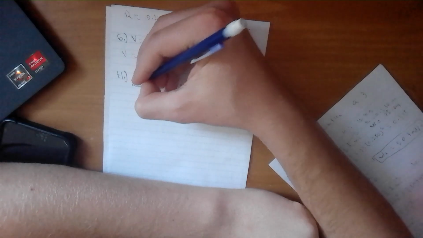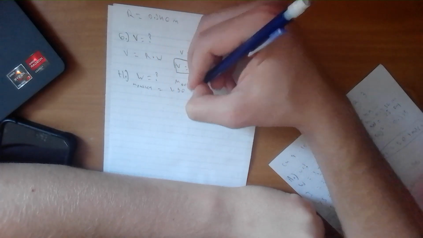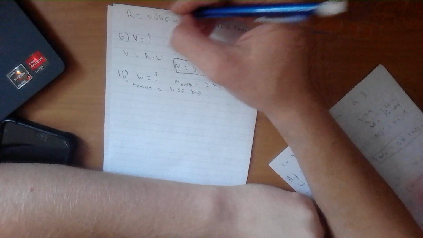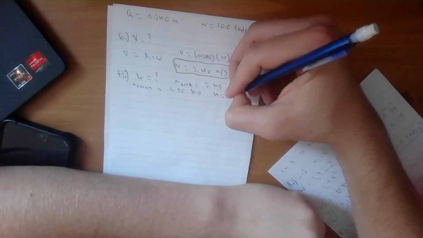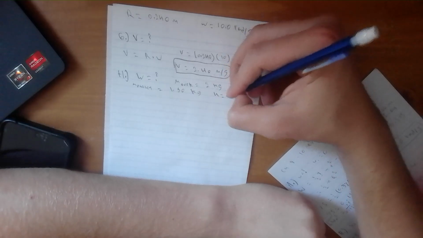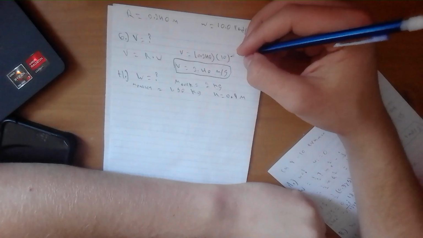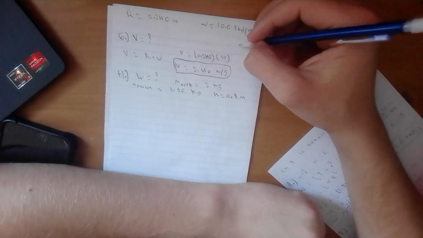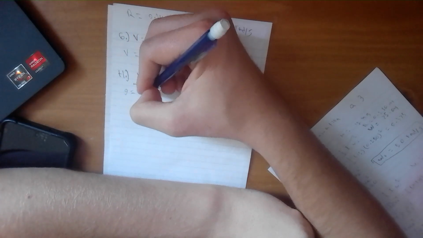It gave us the mass of the pulley was 1.50 kilograms. They gave us R, 0.24. They gave us the height, which was 0.9 meters. They gave us the final velocity right there, and then we have gravity equals 9.8.